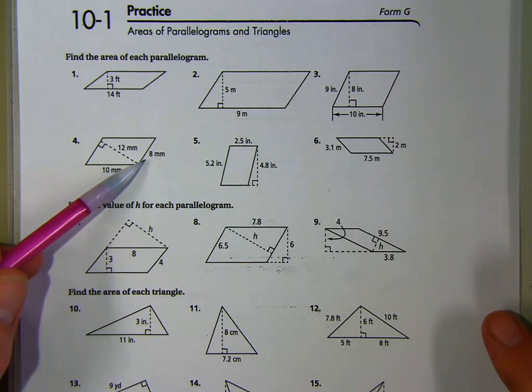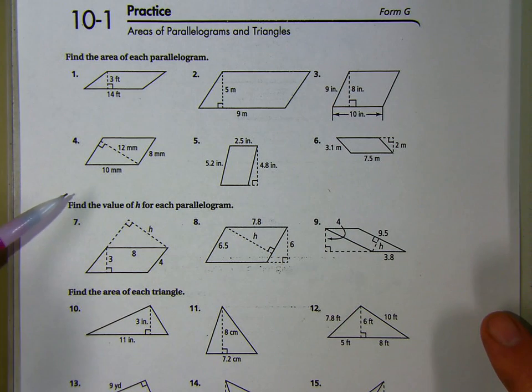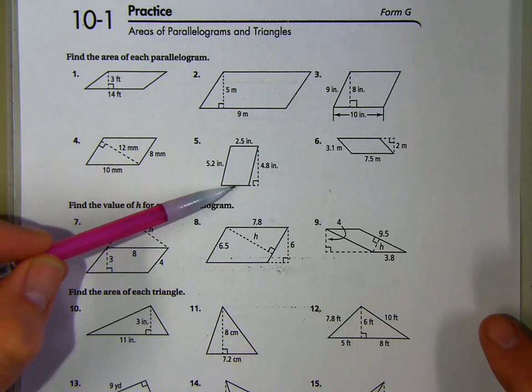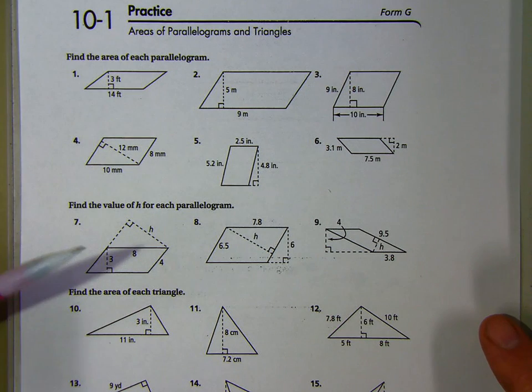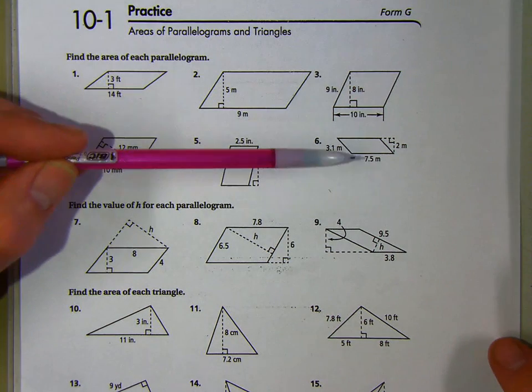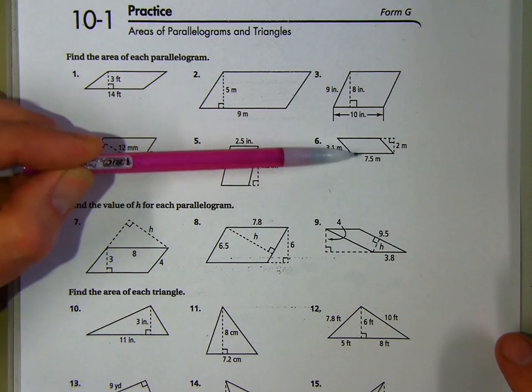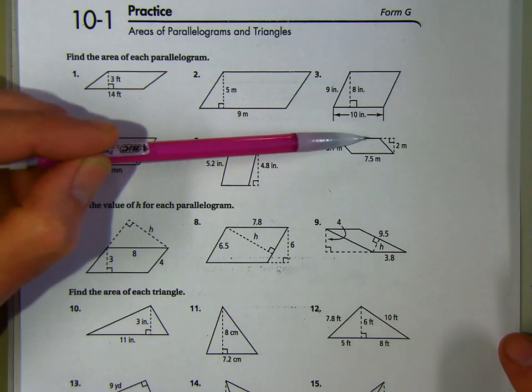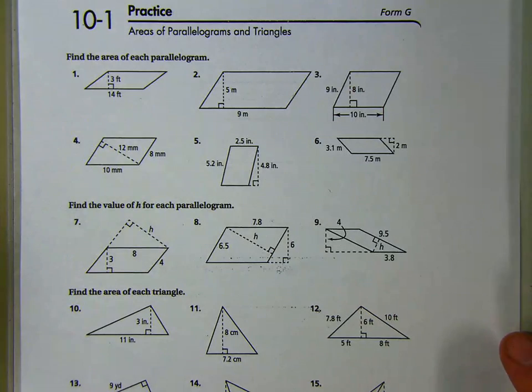So the area here would be 8 millimeters times 12 millimeters. On this one, same thing, 4.8 goes between this side and this side, so it's the height between those two bases. So the height is the distance between two bases. Use the height and multiply it times one of the bases. Same thing on this last one. The distance between these two sides would be 2 meters, not the distance between these two. Okay, it's the distance between these two. So 2 meters times 7.5 meters would give you the area on that one.